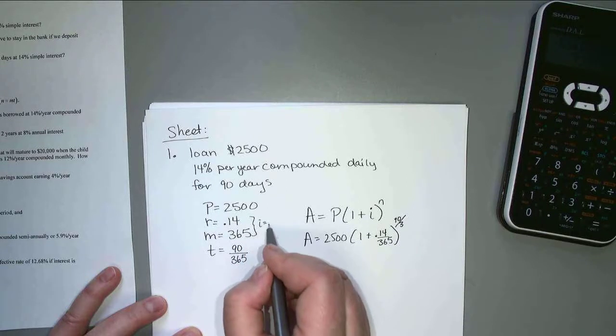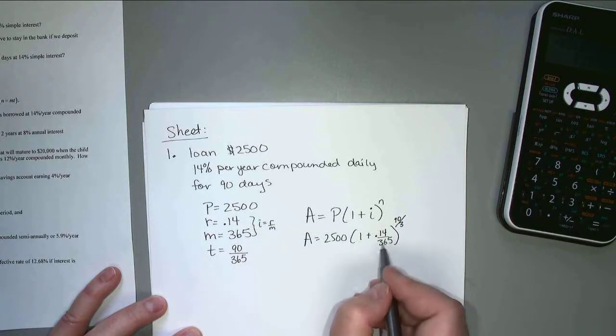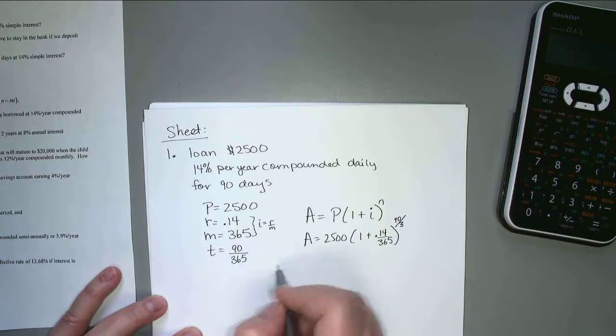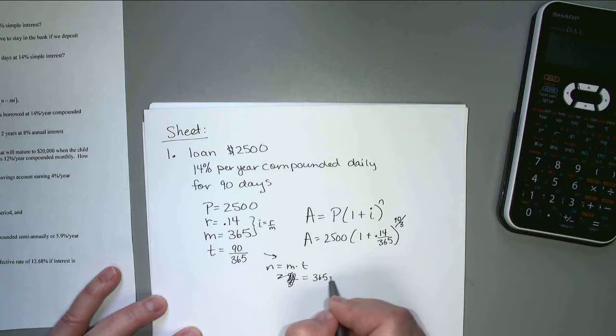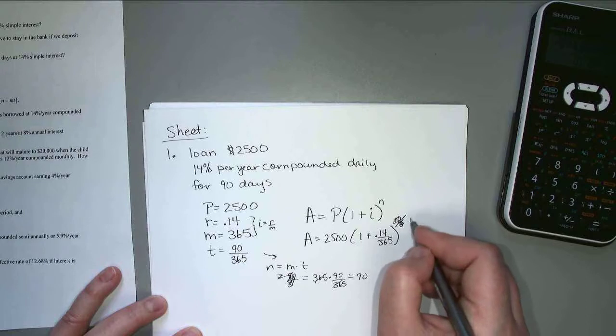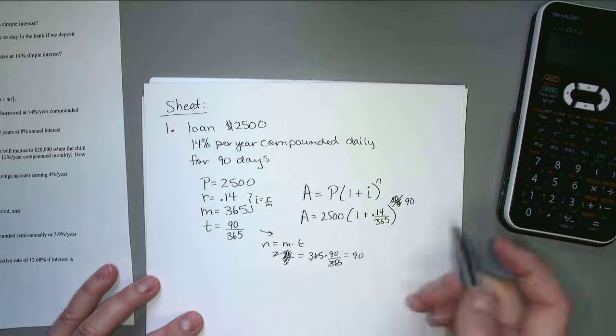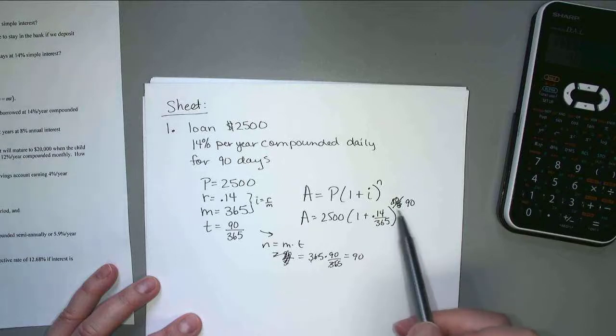I was R over M, so this divided by this. And N is M times T. So M, 365 is M times 90 divided by 365. So this actually is equal to 90. So all I need here is 90. Now why is it just 90? Well, it's every day for 90 days, so that's 90 times in total.